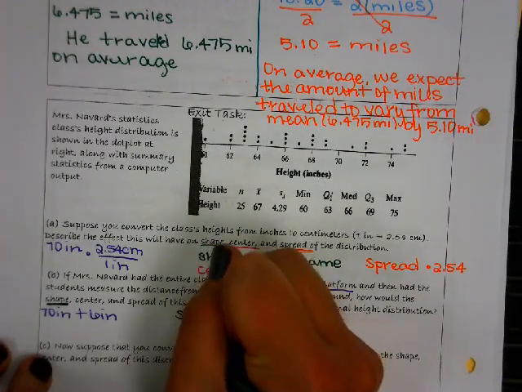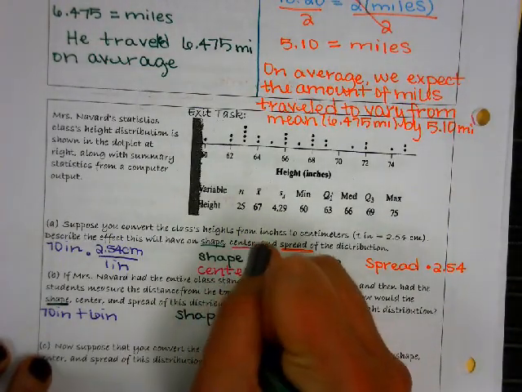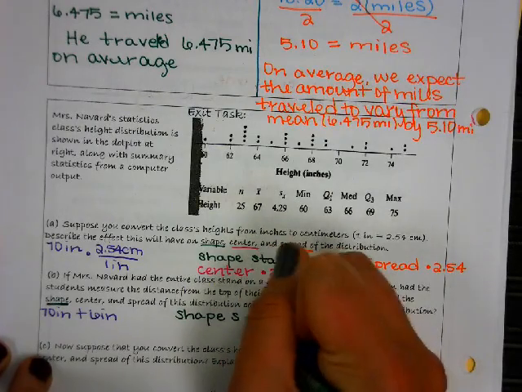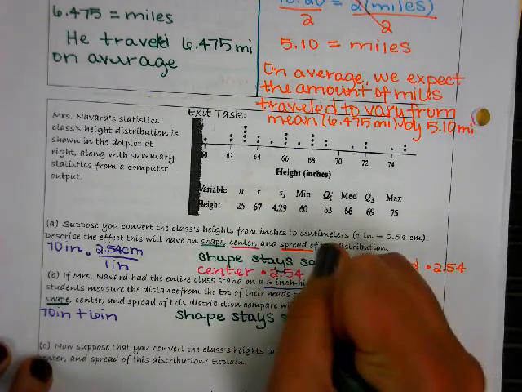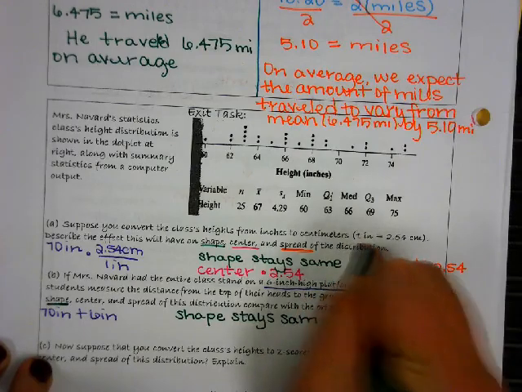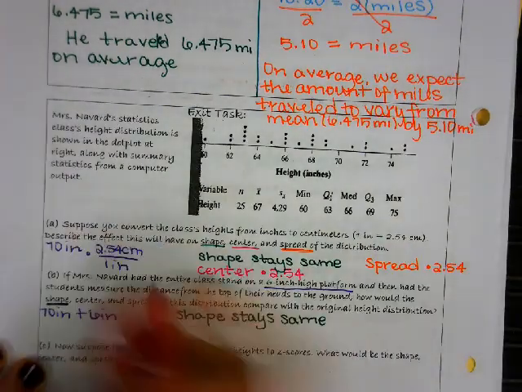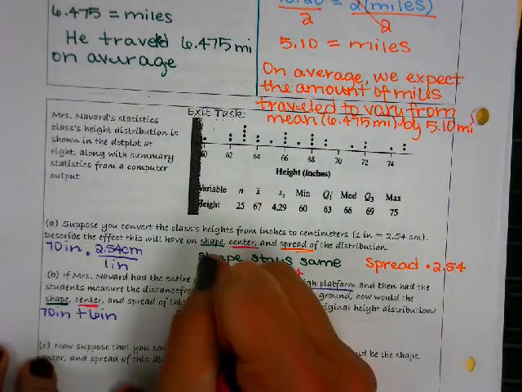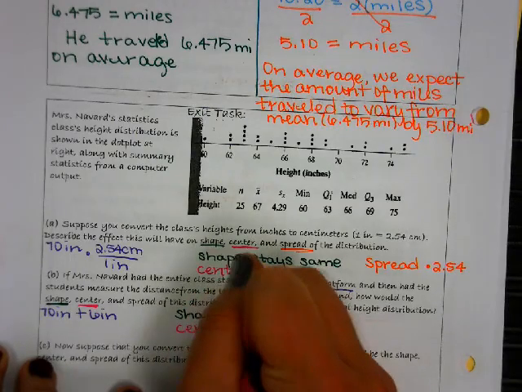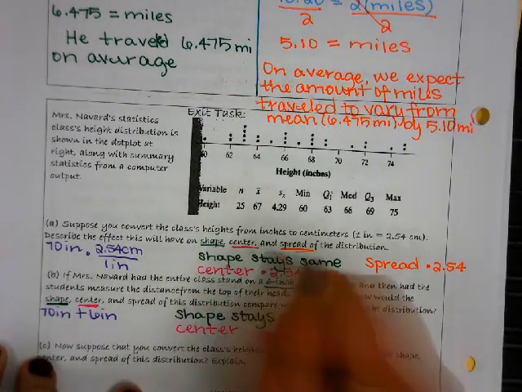How does addition affect your center? We're going to add 6 to our center. What does addition do to your spread? Nothing, so our spread would stay the same.